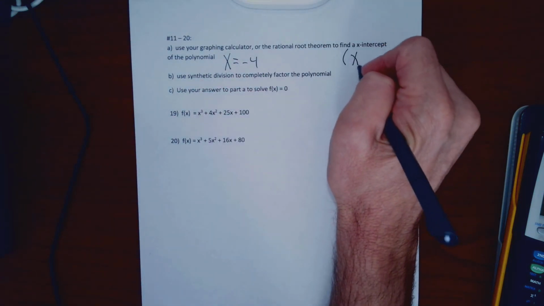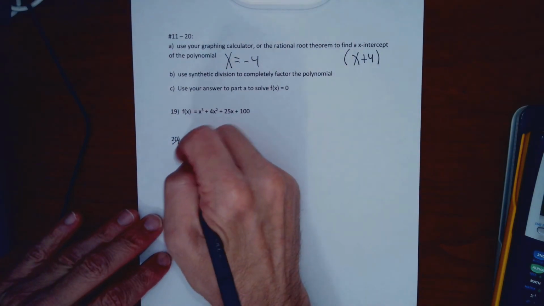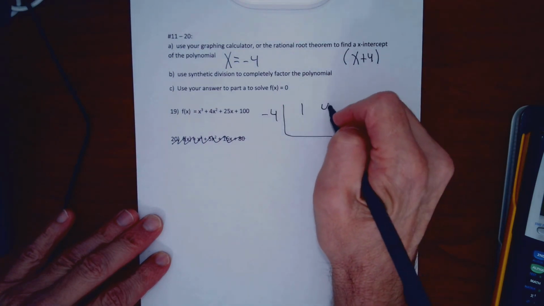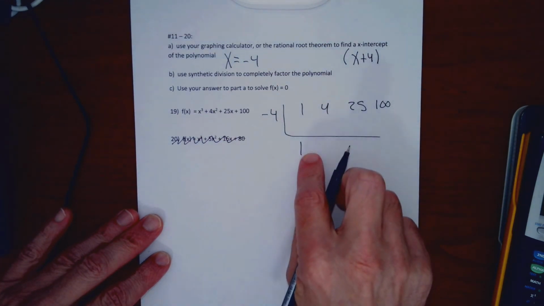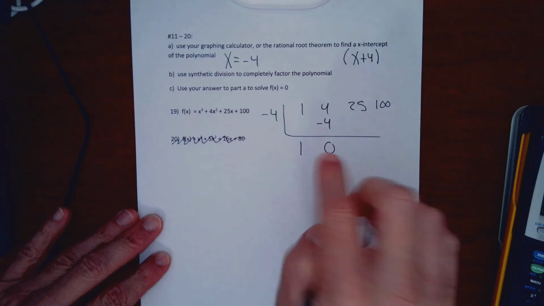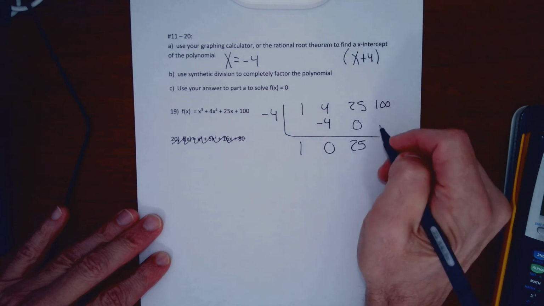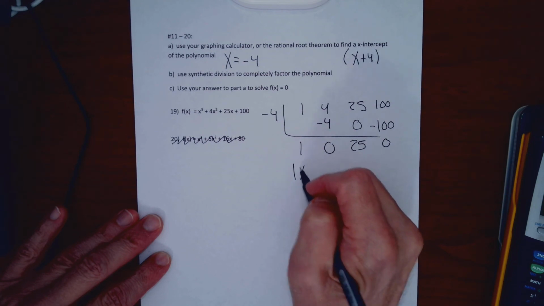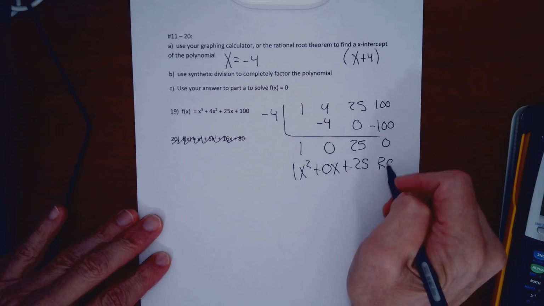When I get down to part B to do my factoring, the factoring that's going to come from it is x plus 4. So we're doing 19. For my synthetic division, negative 4 up front, 1, 4, 25, and 100 under. Bring down the 1, multiply negative 4 times 1 and get negative 4. Add and get 0. Multiply negative 4 times 0 and get 0. Add and get 25. Multiply negative 4 times positive 25, get negative 100. Get a remainder of 0. The synthetic division gives me 1x squared plus 0x plus 25, remainder of 0.